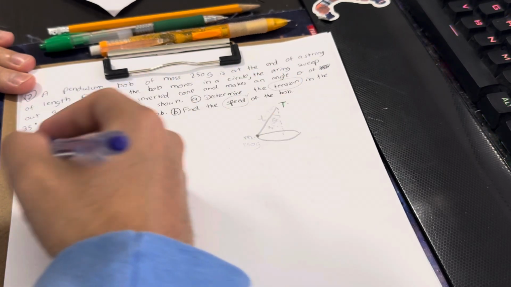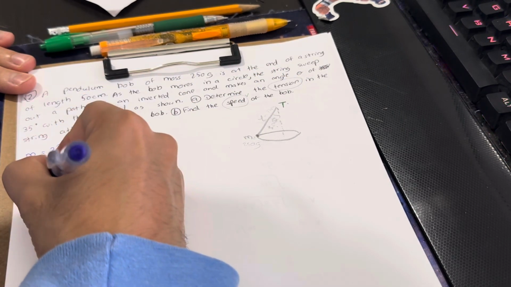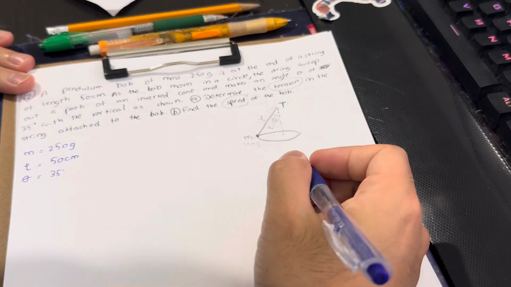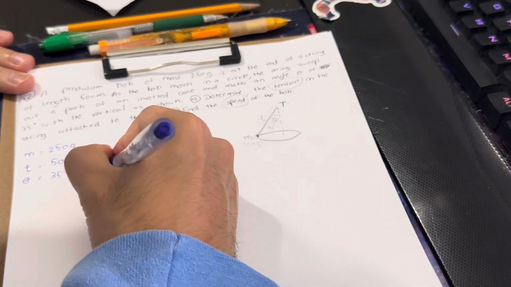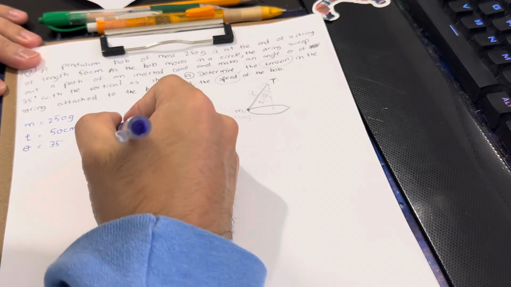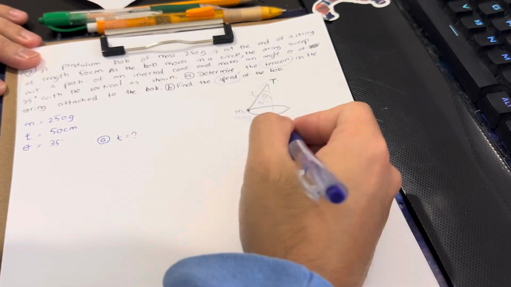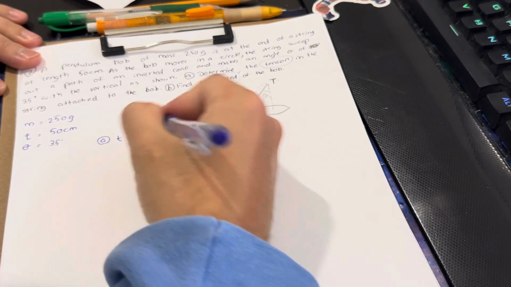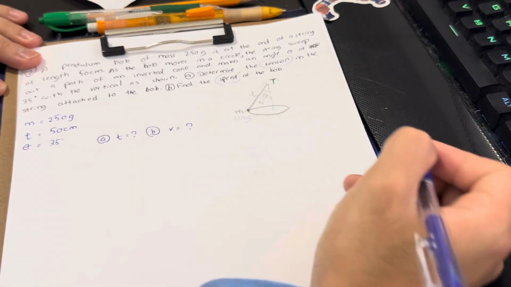And what we see is theta. Theta is 35. Then what they want is A, the tension, so T is equal to question mark, and B, velocity is question mark.